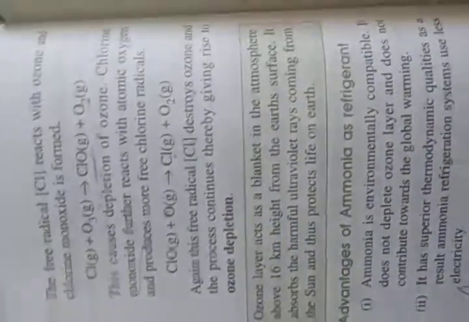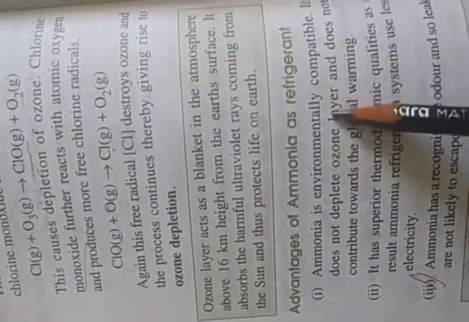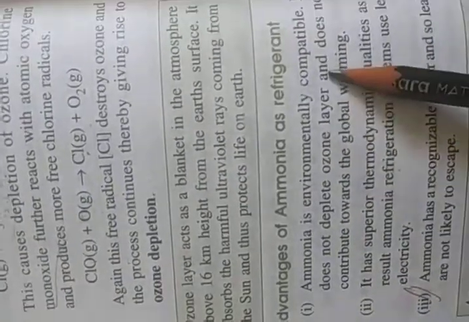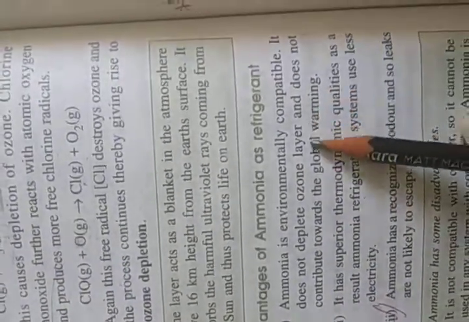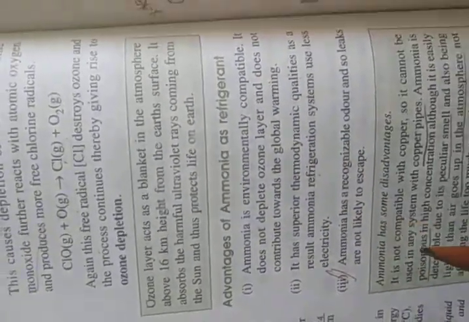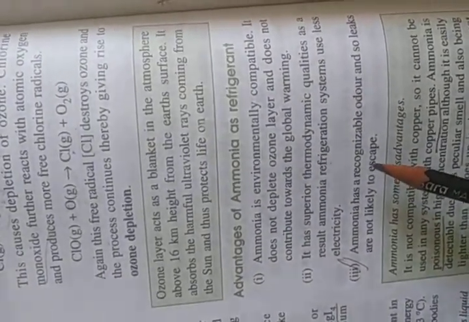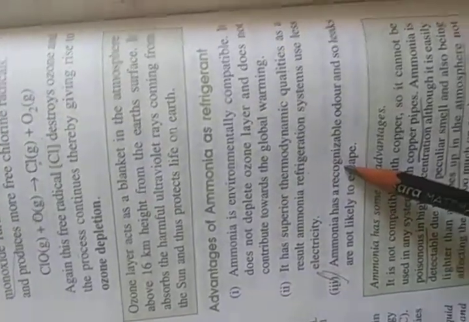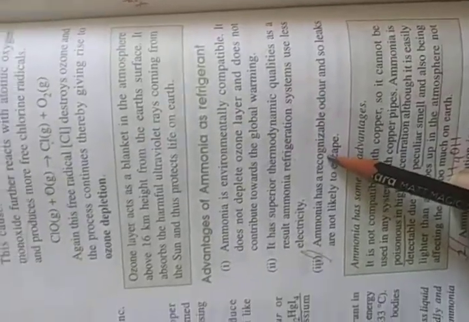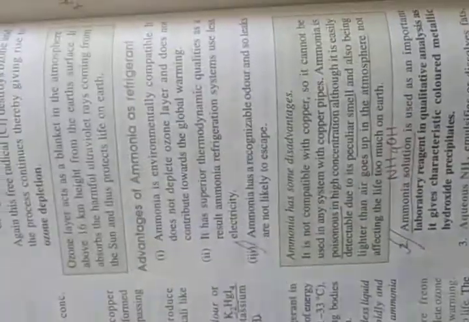Okay, so that is why now ammonia is more compatible, environmental friendly. Main reason, it does not deplete the ozone layer and it does not contribute toward global warming. Okay. Then ammonia, we also can recognize it if it leaks. It has a peculiar smell. So if there is a leakage, we will be able to recognize it easily, just like our LPG. We are able to recognize that leakage is there. Ammonia also, if it leaks, is very detectable.